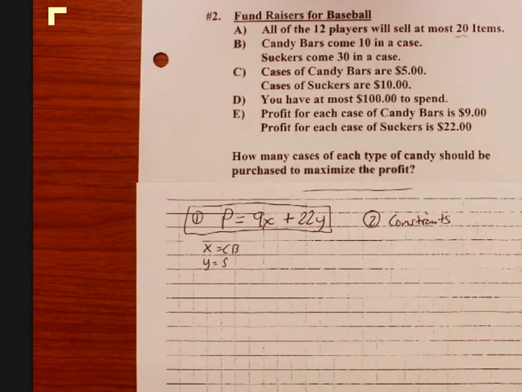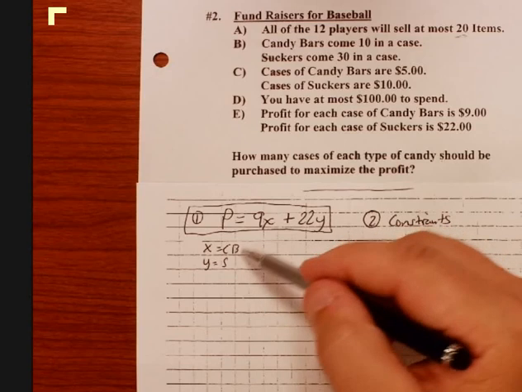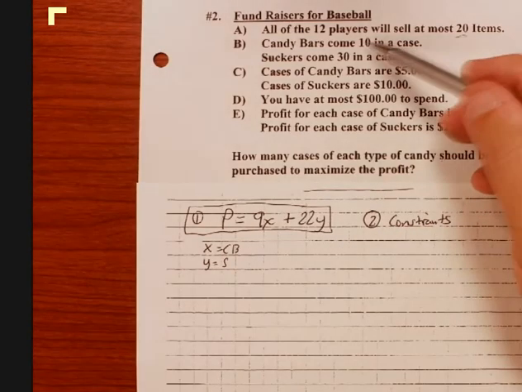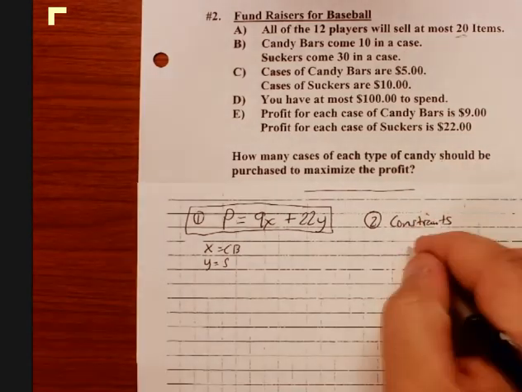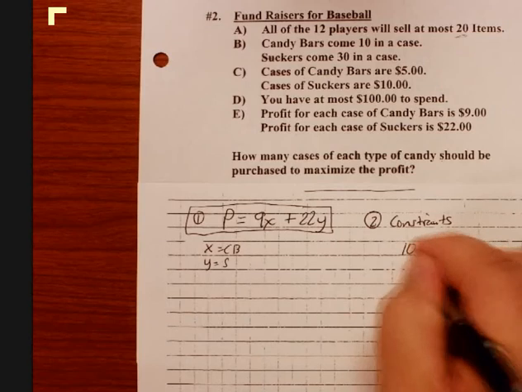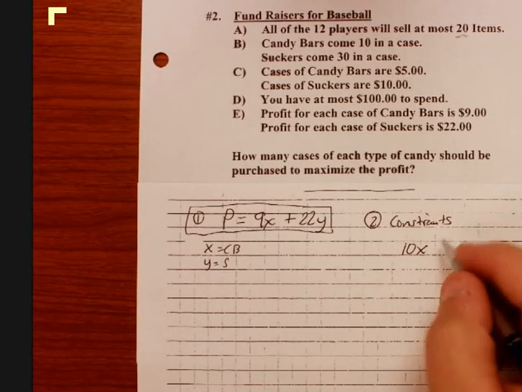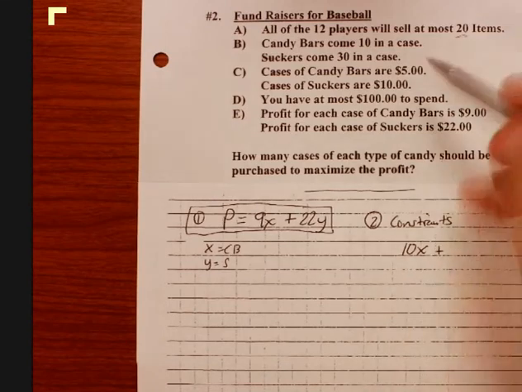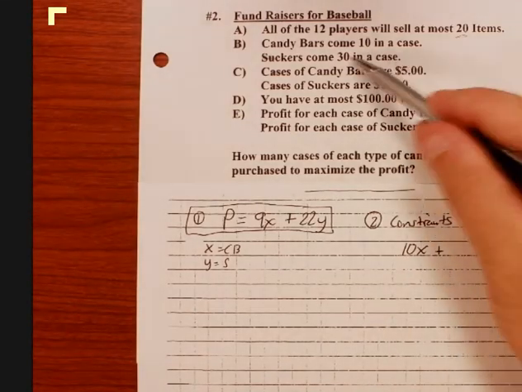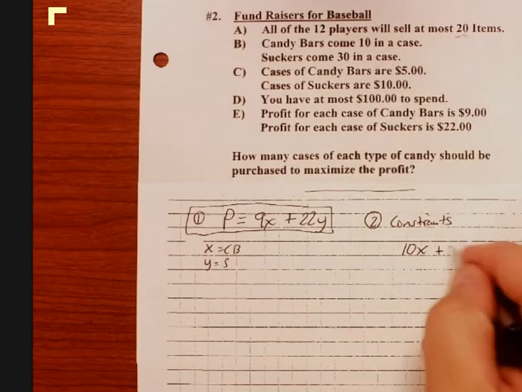And for each case of the candy bars, we get 10 candy bars. And so I'm going to write an equation that is something like this. We get 10 items for each case of the candy bars that we purchase, plus each case of the suckers that we purchase gives us 30 items.